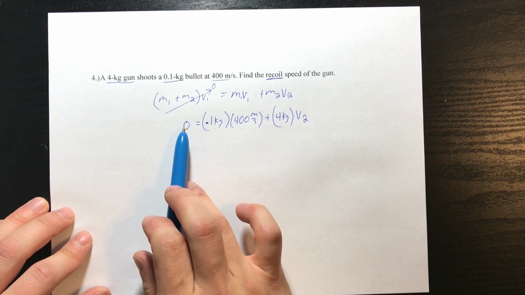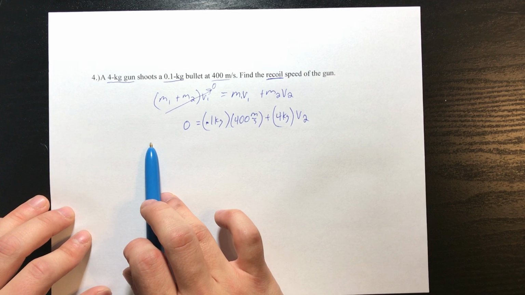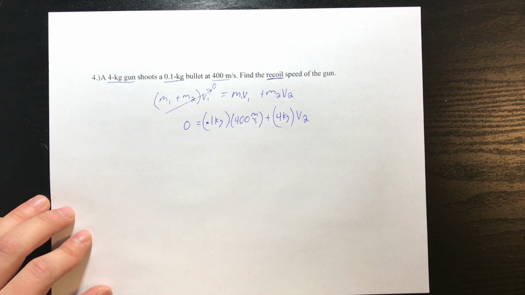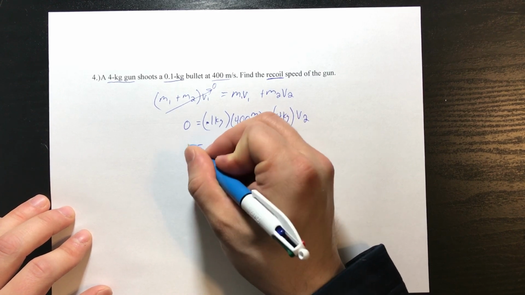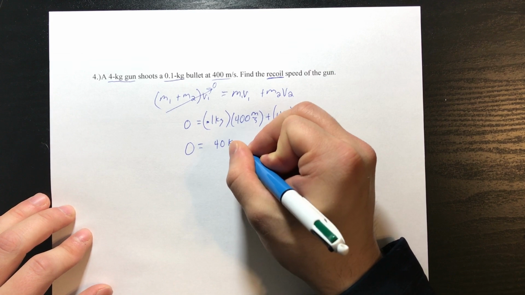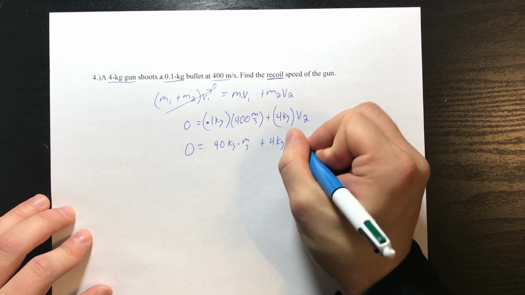So essentially, since this whole left side canceled out, we're actually going to have to move over the momentum of the bullet to then solve for the speed of the gun. So just solving this out, you get 0 is equal to 40 kilograms times meters per second plus 4 kilograms times v2.